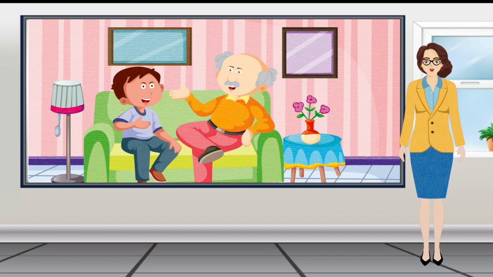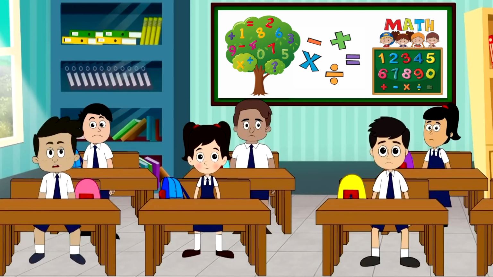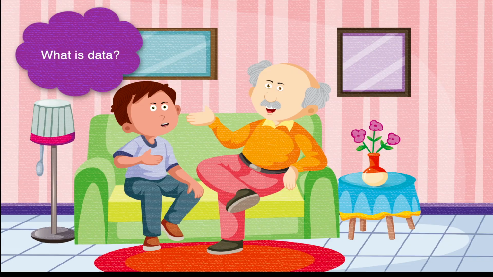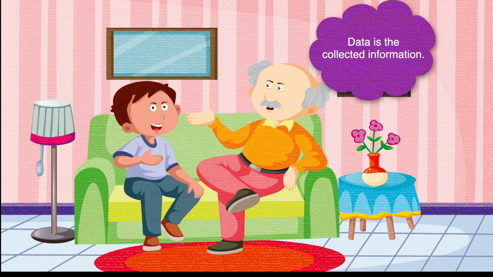Kabir and his Dadaji were discussing water scarcity. Kabir was eager to know how we come to know about the amount of rain that falls. Dadaji informed him that with the data available on the internet, we can know about the exact amount of rainfall. What is data? Data is the collected information.